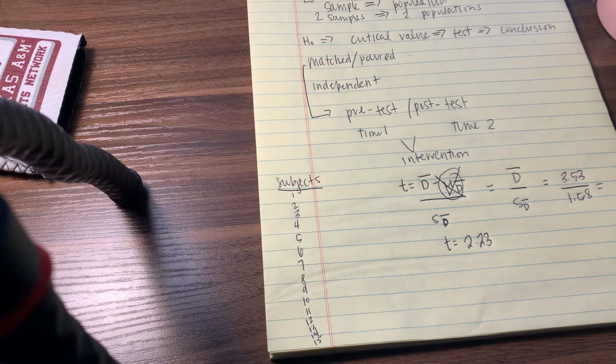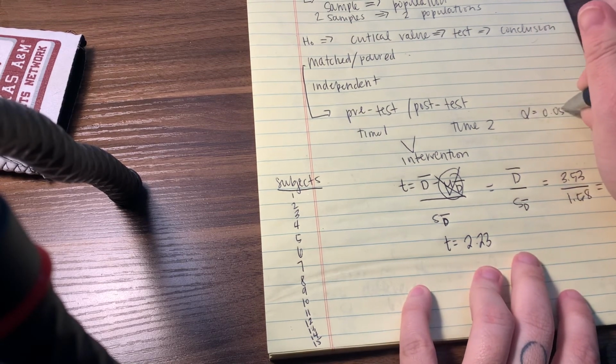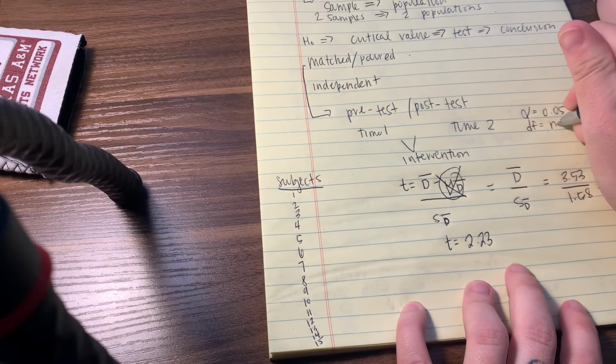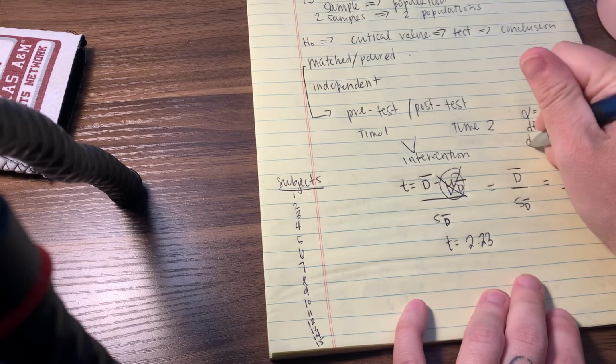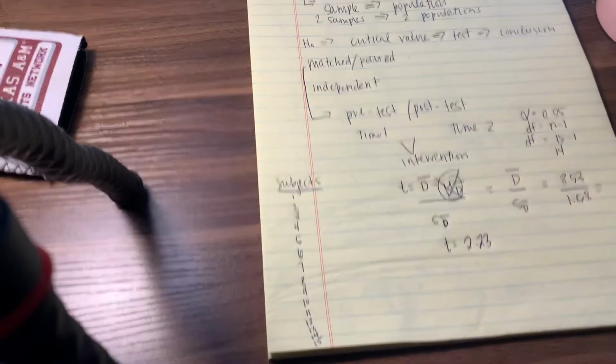Now, all that's left to do is compare our calculated value with a critical value. So let's say that we had set our alpha level at 0.05. Just like before, our degrees of freedom are going to be equal to n minus 1. So in this case, our degrees of freedom are equal to 15 minus 1, or 14.